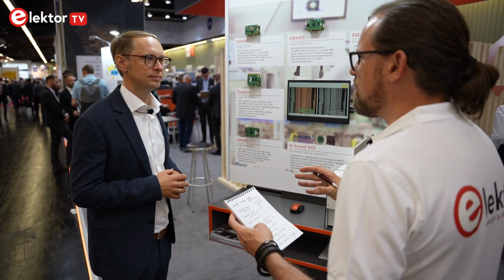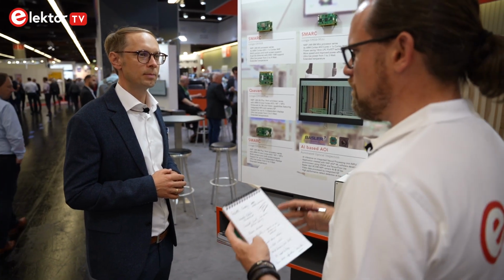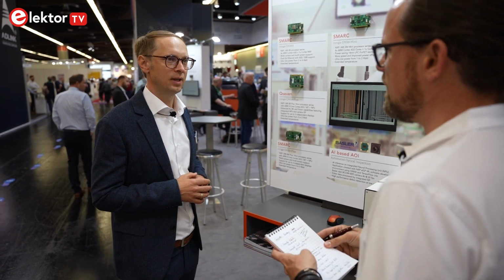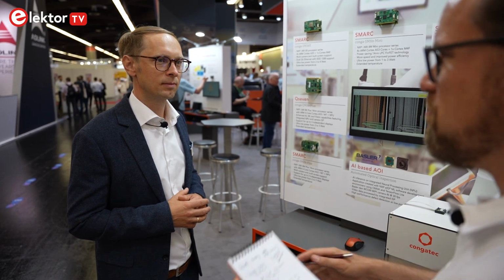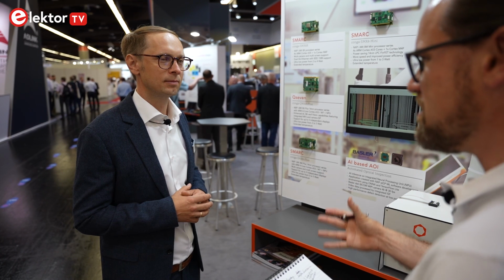And one of the other challenges that a lot of our Elektor readers have, especially those in the maker space, and we also work a lot with startups, is that they develop something maybe on a Raspberry Pi, a powerful Linux-based processing platform, but at some point they want to industrialize that. How does congatec help them to move from that prototyping phase into something that has long-term longevity of supply and is also robust?